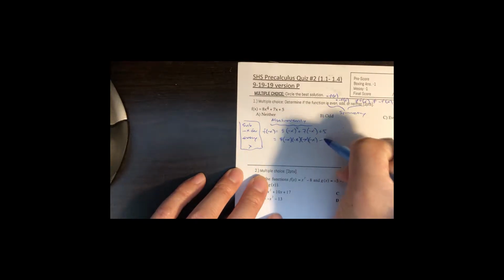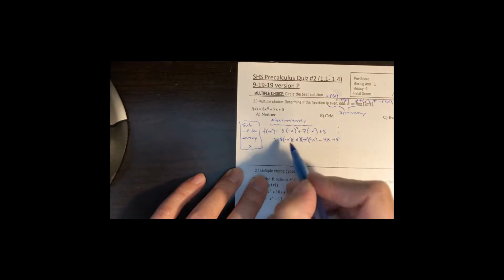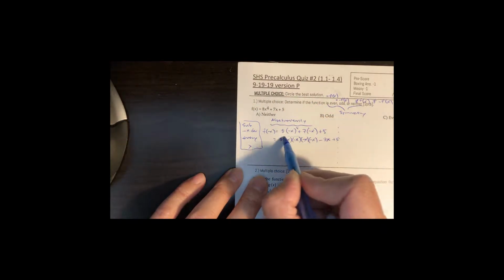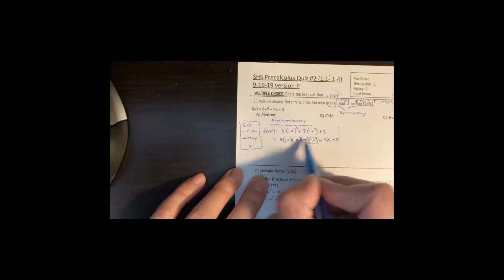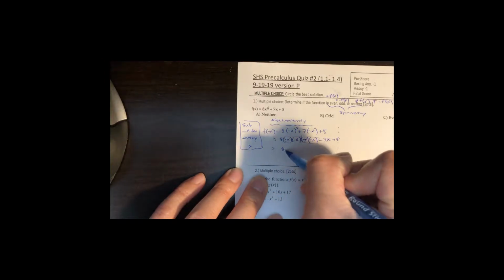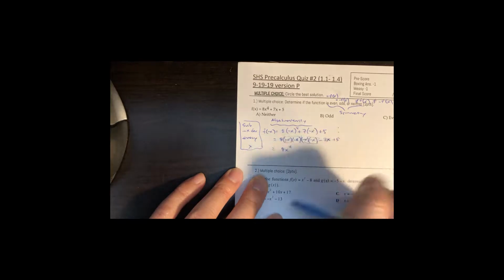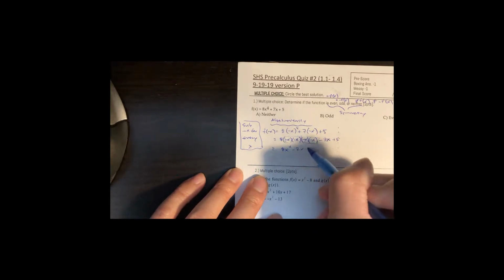I'm belaboring the point, hopefully. Negative times negative is a positive, so this is a positive, and then this is a positive. Positive times positive is just a positive. So the 4th power. Minus 7x plus 5.